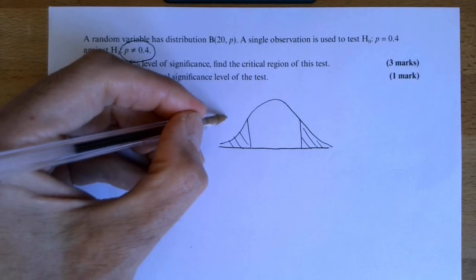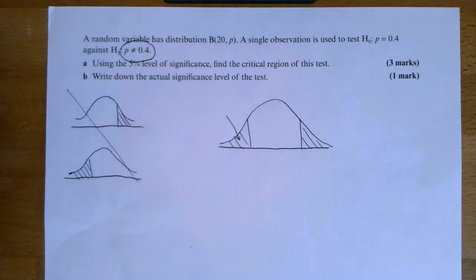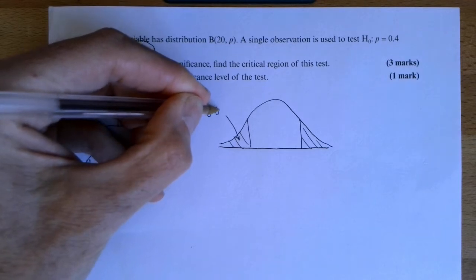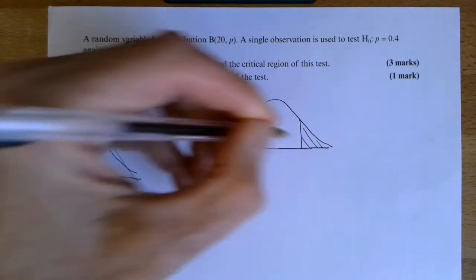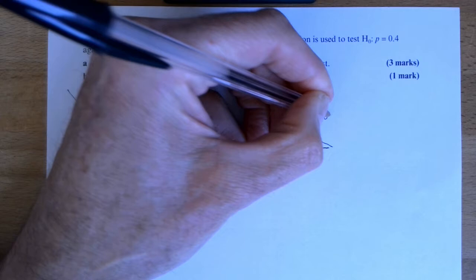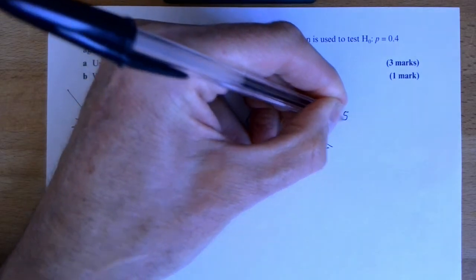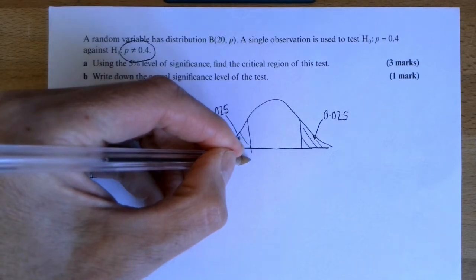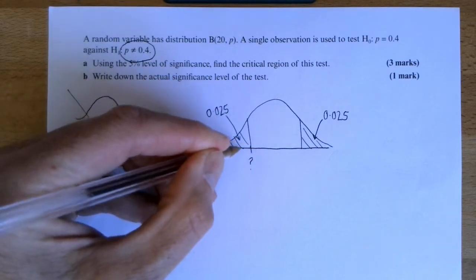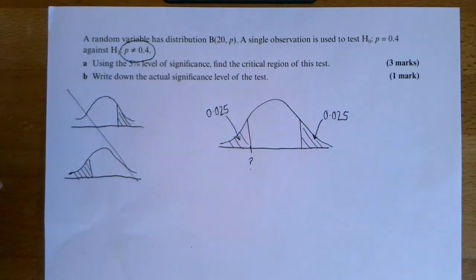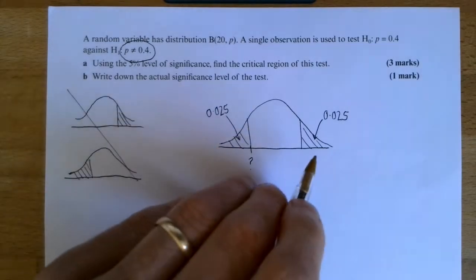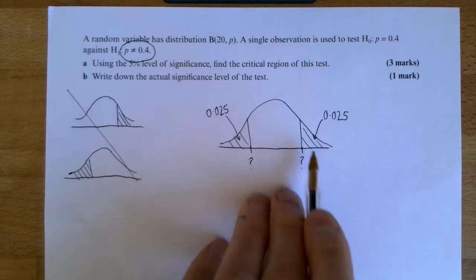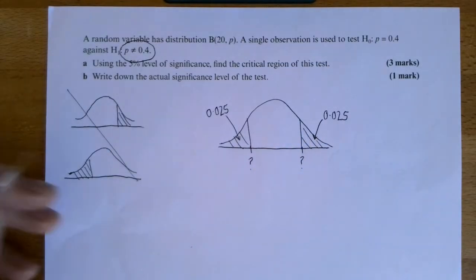So what we're looking for is not 0.05 here, but 0.025 there and 0.025 there. So we're trying to find the value here which gives us a probability less than 0.025, and we're trying to find the value here that gives us a probability of less than 0.025.